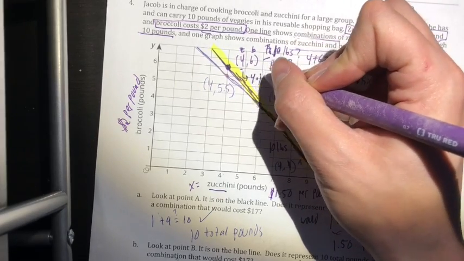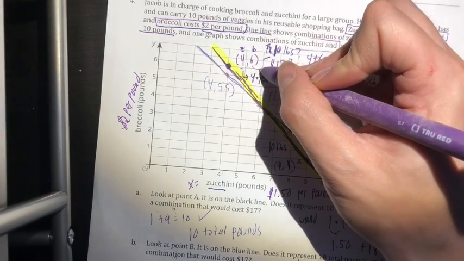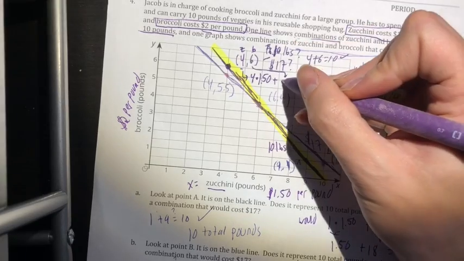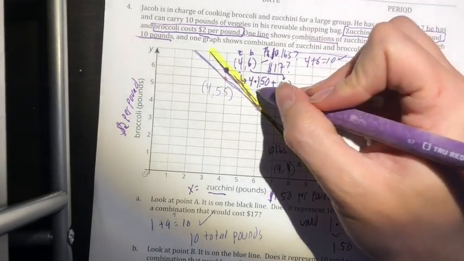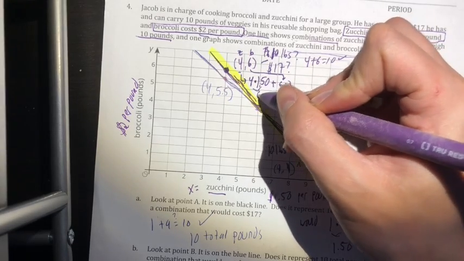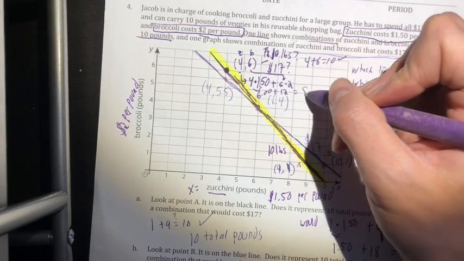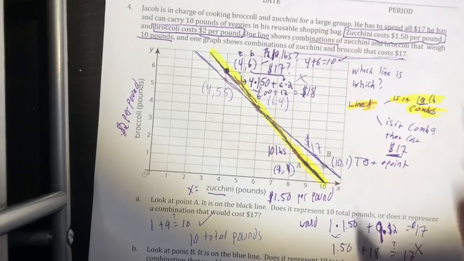So 4 times 1.50, and I'm going to add that to 6 pounds of broccoli, which is 6 times 2. How much does that cost? Well, 4 times 1.50 is $6, and 6 times 2 is $12. So that would actually be an $18 combination. That'd be over budget. So it's not $17.